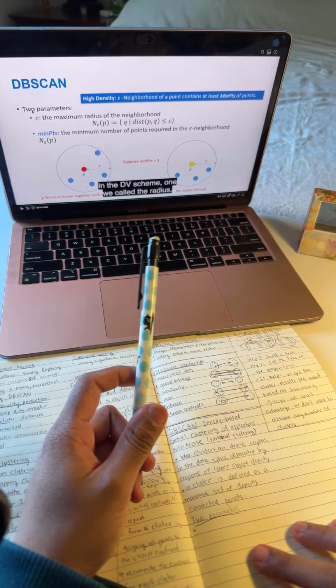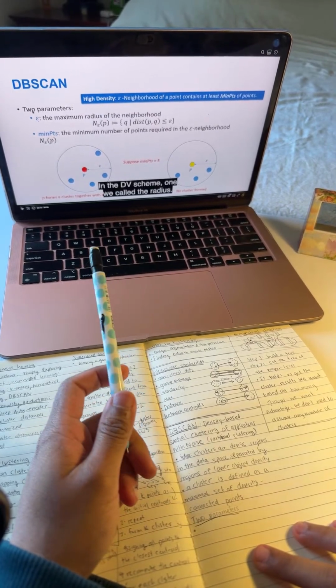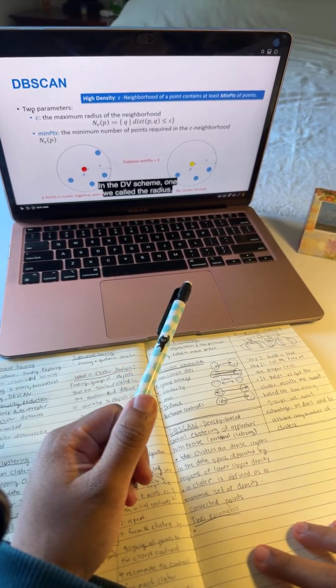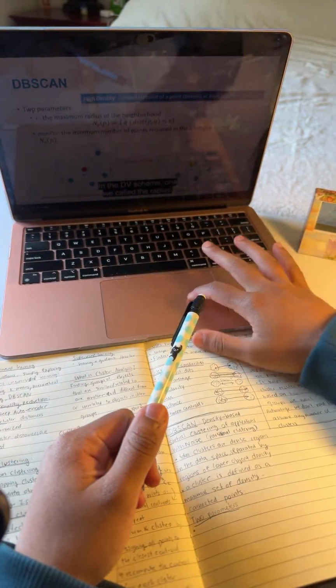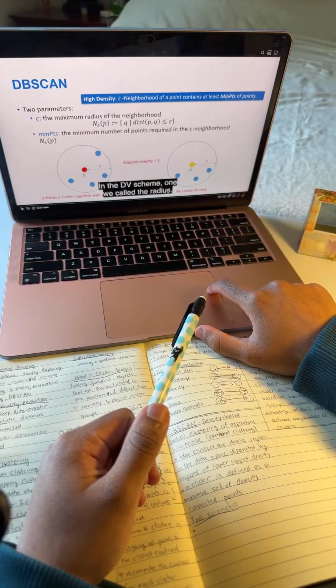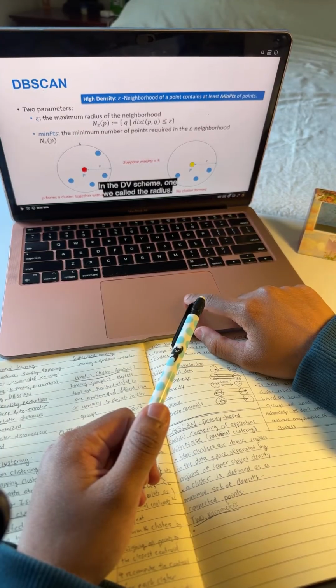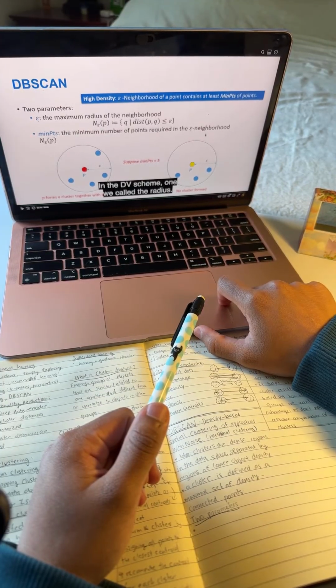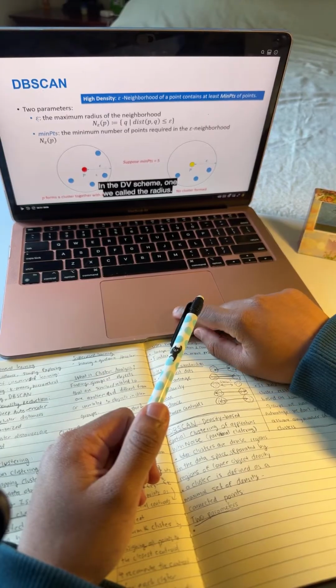Epsilon, the maximum radius of the neighborhood. High density: the epsilon neighborhood of a point contains at least MinPts points. And MinPts is the minimum number of points required in the epsilon neighborhood.